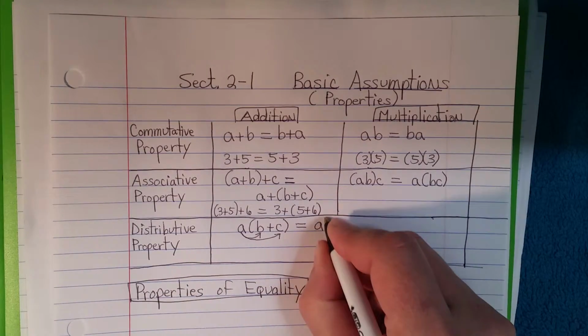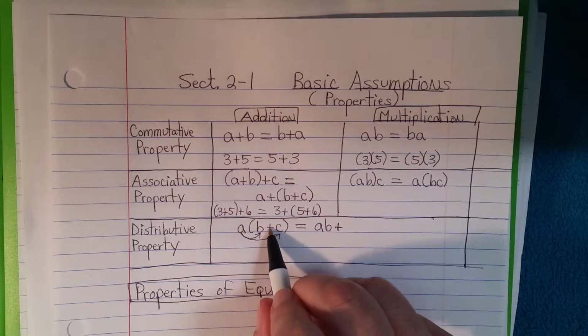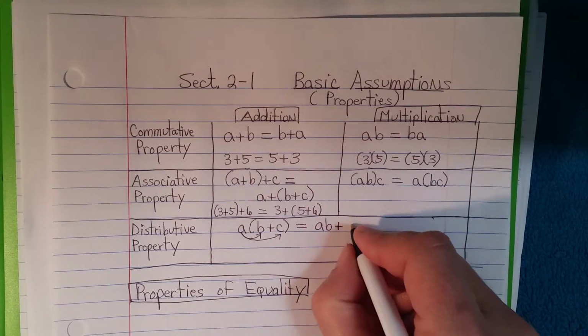So that equals A times B, then there's a plus sign again, plus A times C.